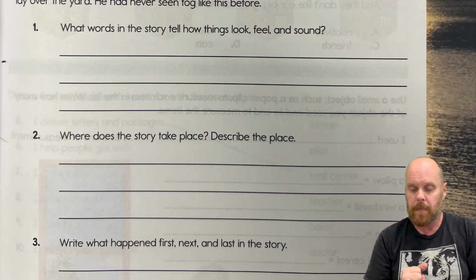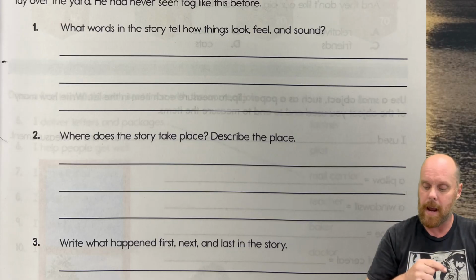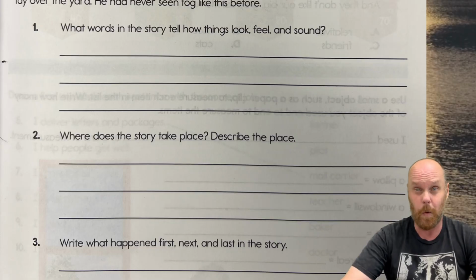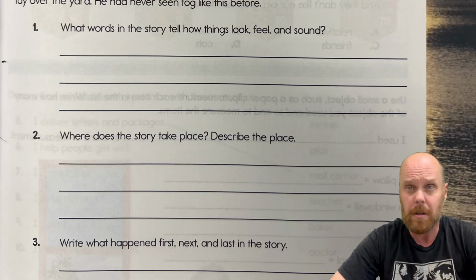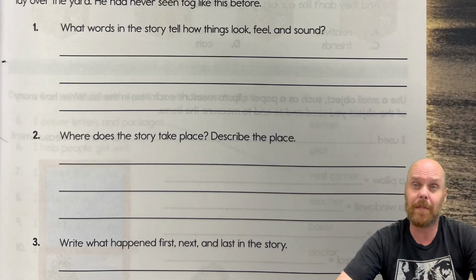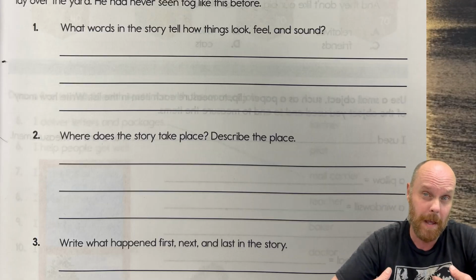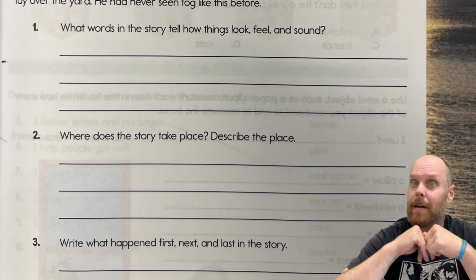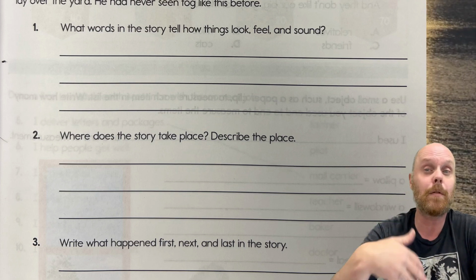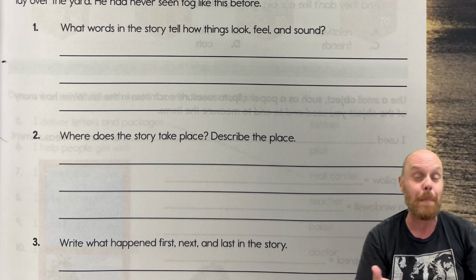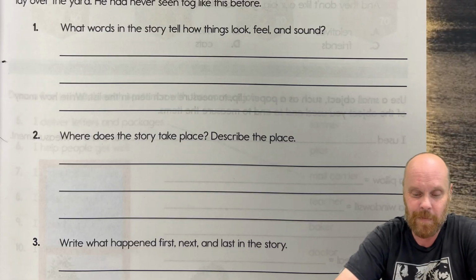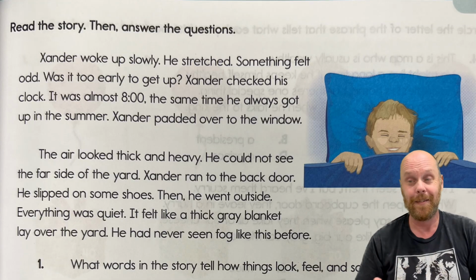And then number 3, write what happened first, next, and last in the story. Now, this is one of my favorite things to do with reading stories and reading comprehensions. I call it the BME, beginning, middle, and end. And that's what we have to sort of figure out. Okay? Now, as we read, like I said, I'm not going to give you the answers to those questions, but I'll give you some signals and I'll stop at certain points and point maybe to help you out as much as I can. So if you want to read along with me, it's on page 29.